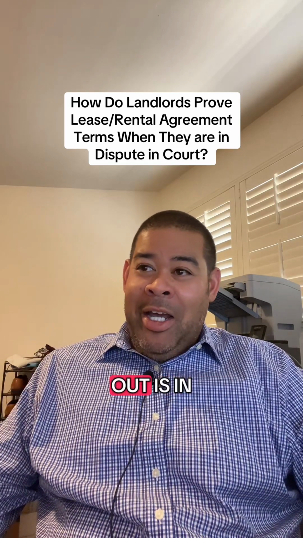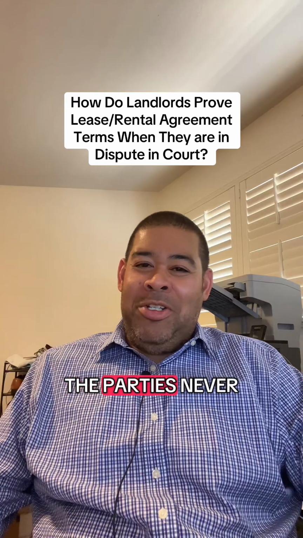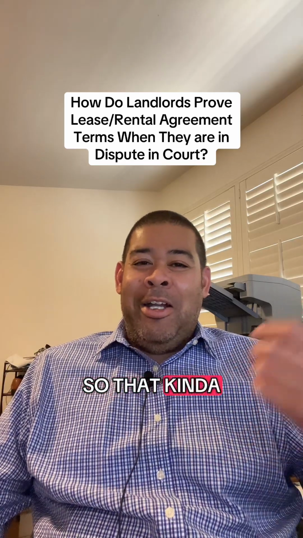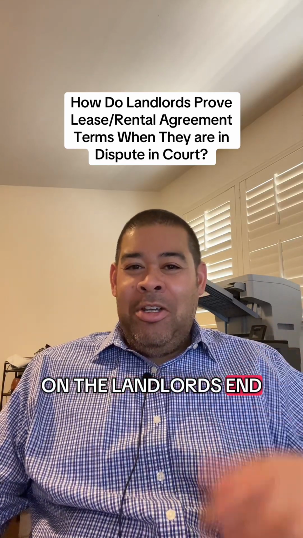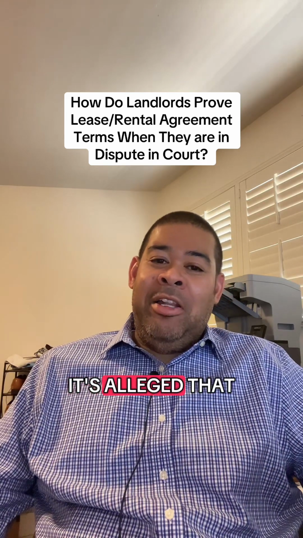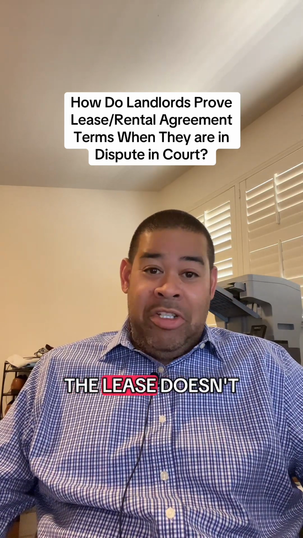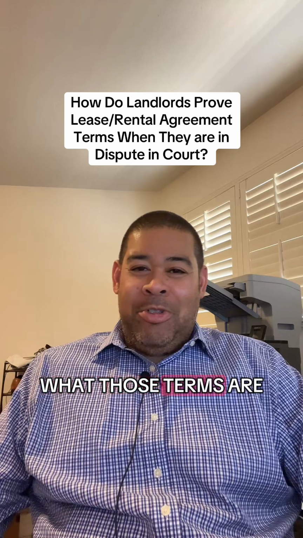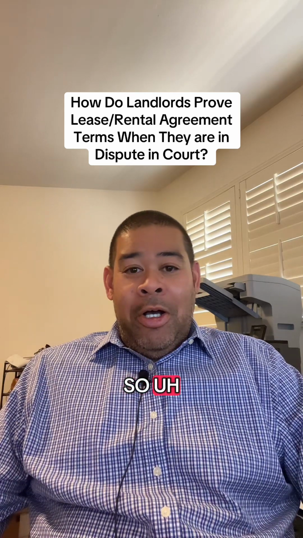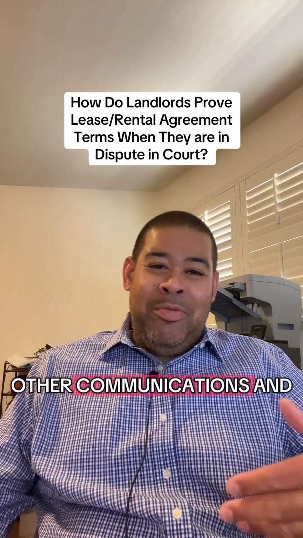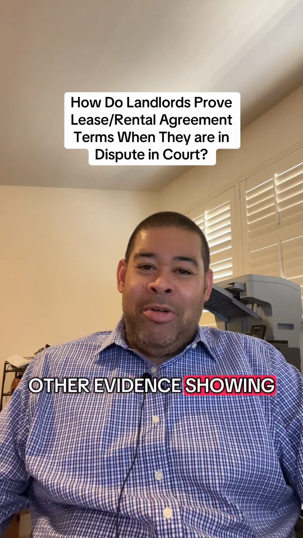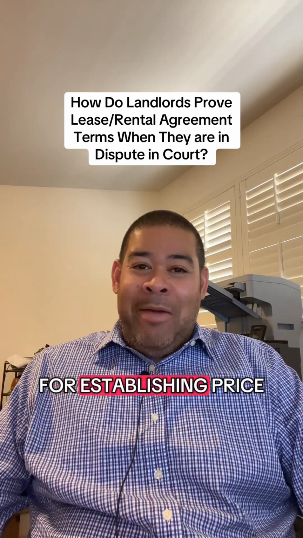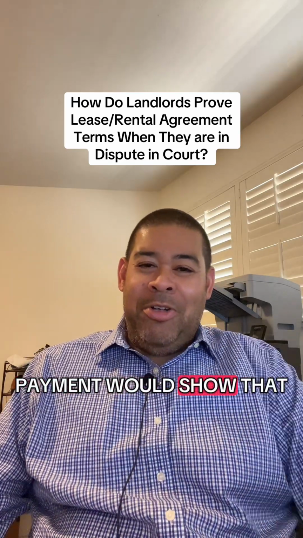One last thing I'll point out is, in my case, the parties never had an executed agreement, so that made things harder on the landlord's end. In this commenter's case, it seems the landlord and tenant have a disagreement about what those terms are. So when in doubt, other communications and other evidence showing what the terms are could be used in court. But for establishing price, payment would show that.